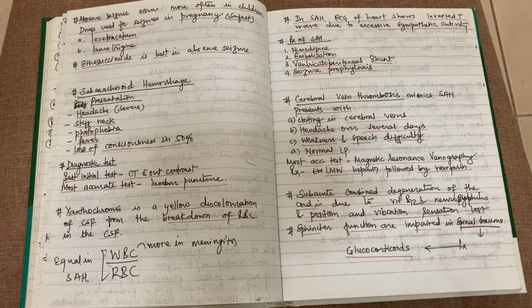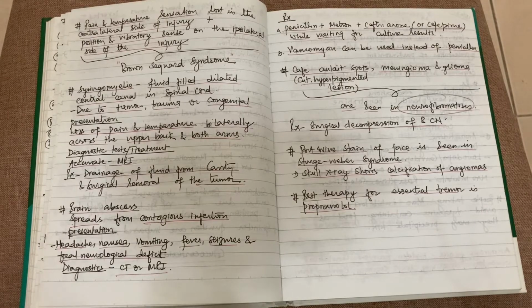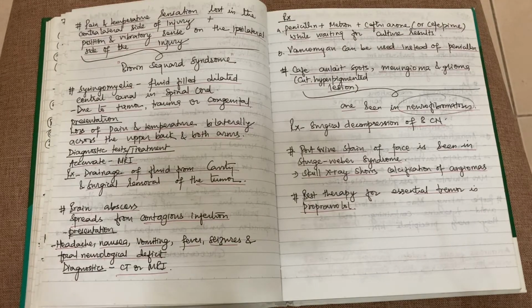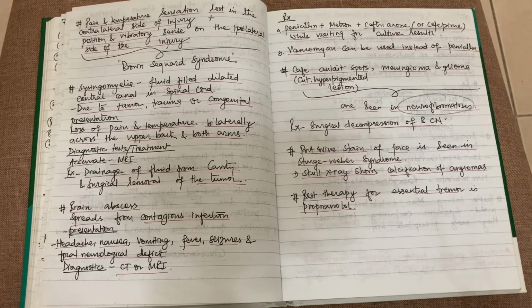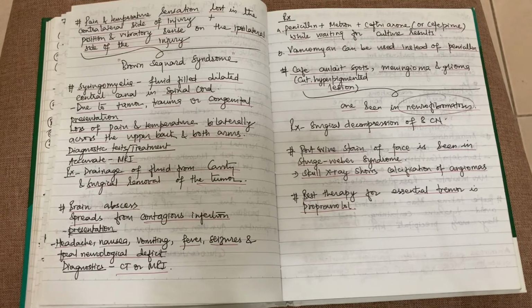Subacute combined degeneration of the cord is due to vitamin B12 deficiency and neurosyphilis, and position and vibration sensation are lost. Sphincter function is impaired in spinal trauma. Treatment is glucocorticoids. Pain and temperature sensation are lost on the contralateral side of injury, plus positional and vibrational sense on the ipsilateral side of the injury. This is Brown-Sequard syndrome.